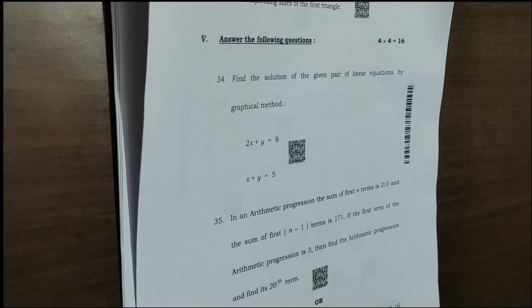Let us observe the 34th question. Find the solution of the given pair of linear equations by graphical method. 2x plus y is equal to 8, x plus y is equal to 5. In this question they have given us two equations. We have to solve this and find the value of x and y using the graphical method.